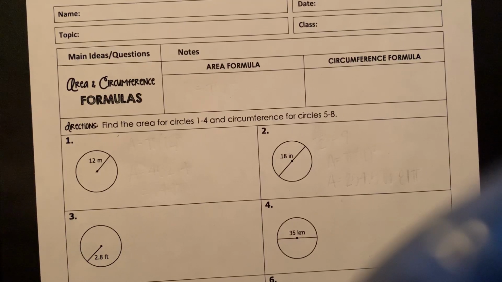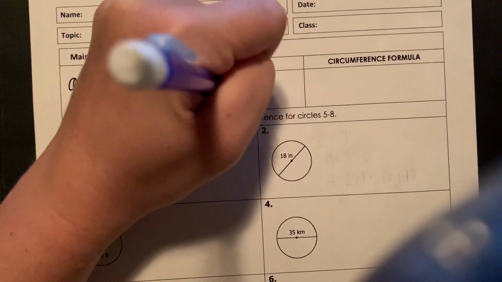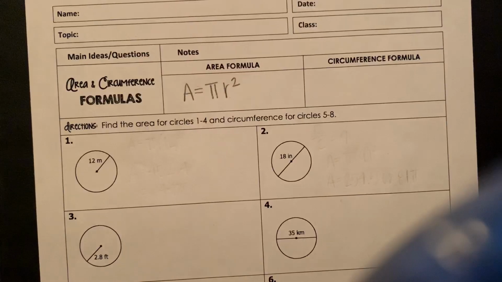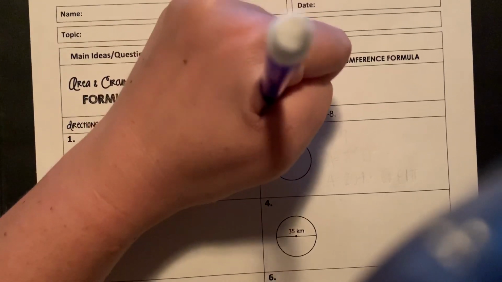Alright, so today we're going to be discussing area of a sector. So the first thing that we need to do is review area of a circle. So our area formula is A equals pi times r squared, and r is going to be our radius.